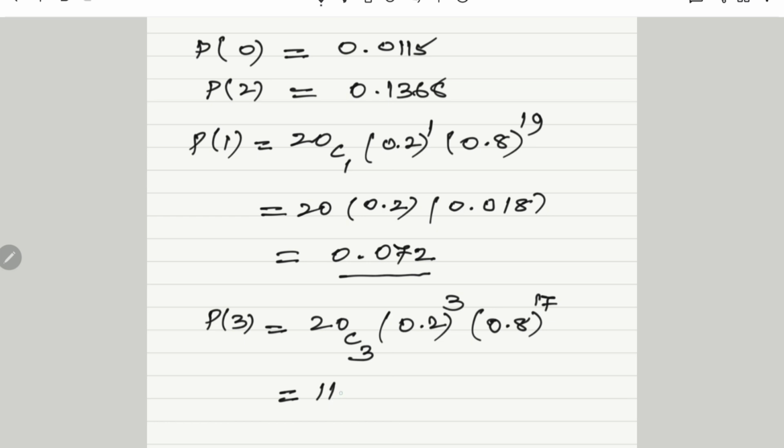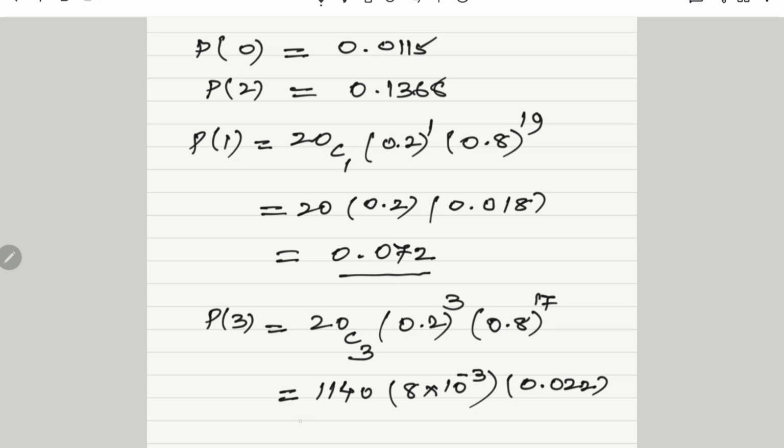Find it by calculator using the NCR key. 0.2 raised to 3 is 8 into 10 raised to minus 3, and 0.8 raised to 17 is 0.022. And therefore, if we perform this, we get that value as 0.200.